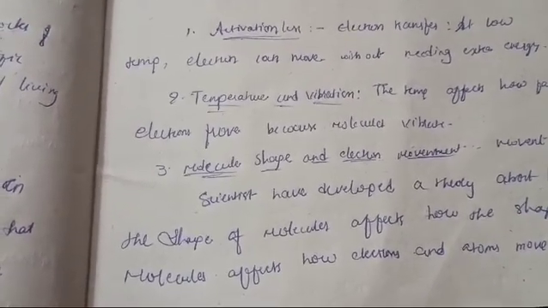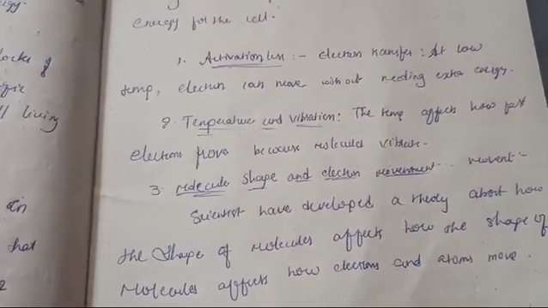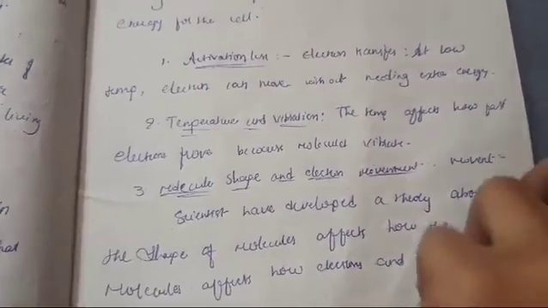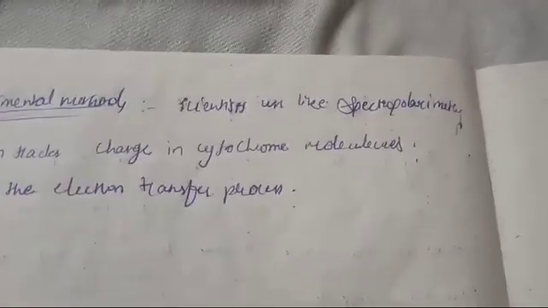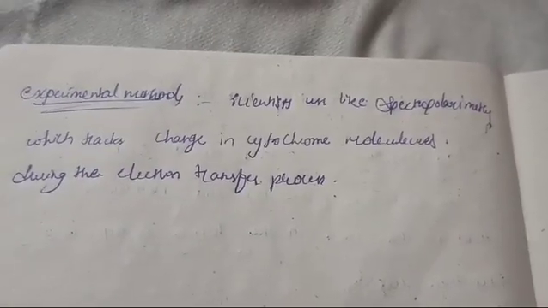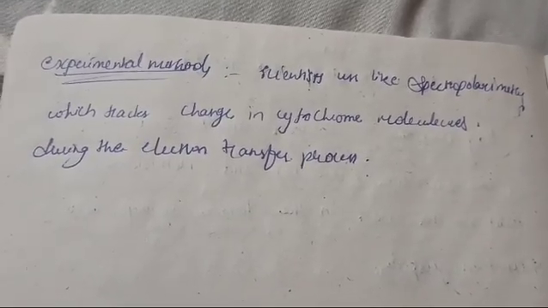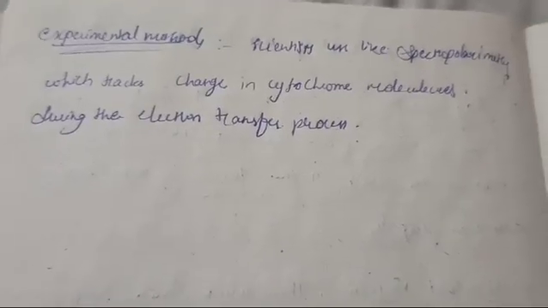In this one, the scientists have developed a theory about how the shape of molecules affects how the electrons and atoms move. And in experimental methods, the scientists use spectropolarimetry, which tracks changes in cytochrome molecules during the electron process.